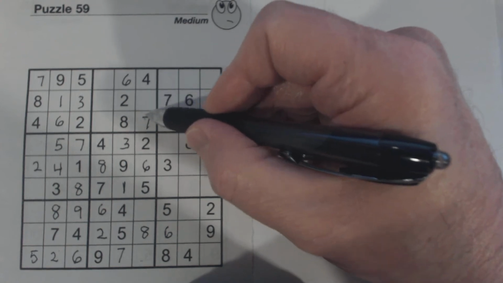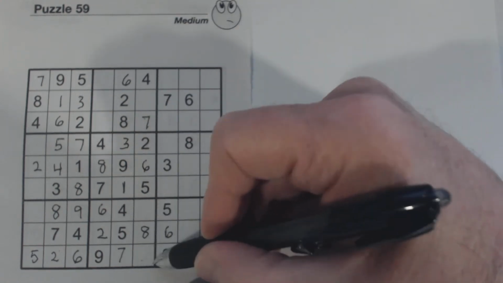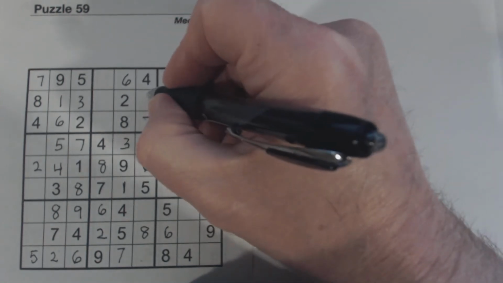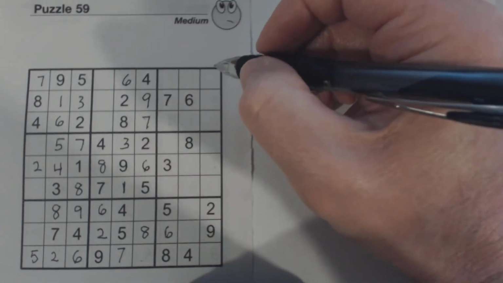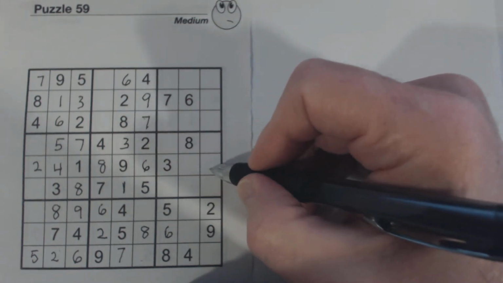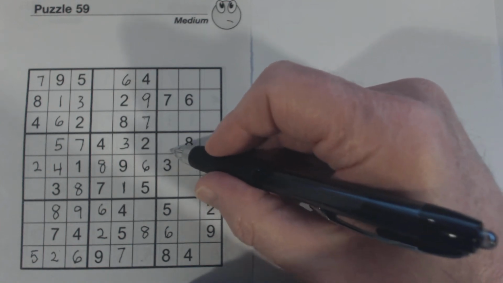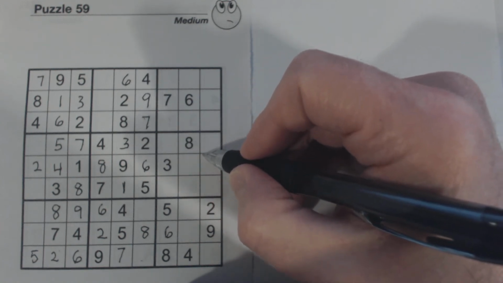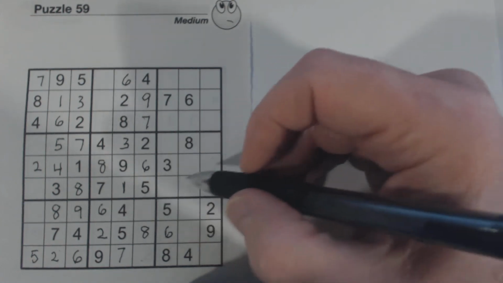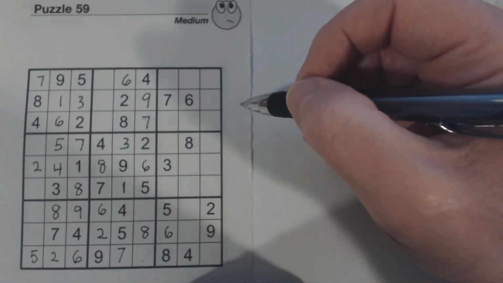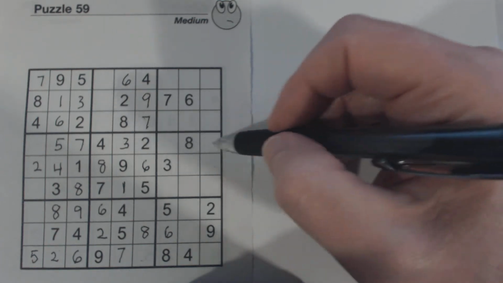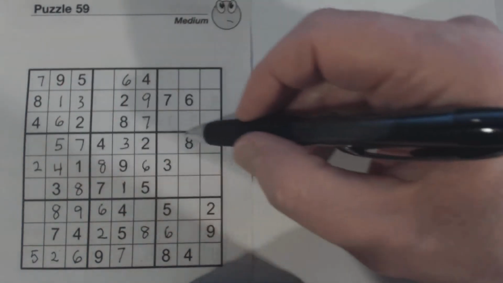Should be able to fill in this loner cell right here. Well, we got 1, 3s here, so let's see, that's a 9. Put that 9 in there. Okay, we got 5, 7s here, so we know one of these is a 1. I don't think we can solve those yet.